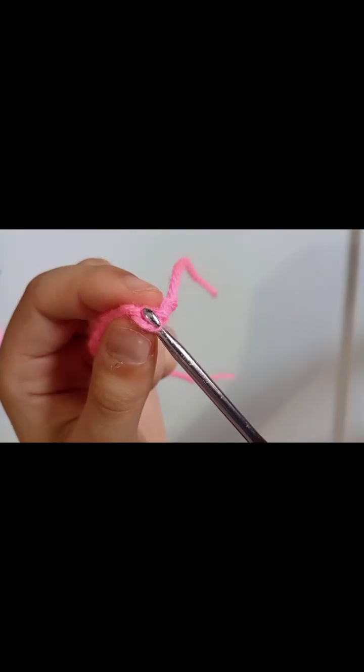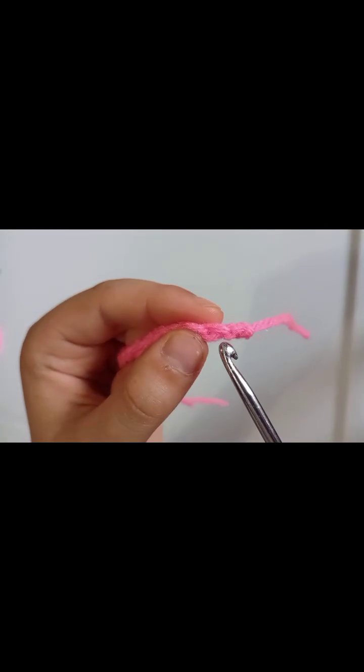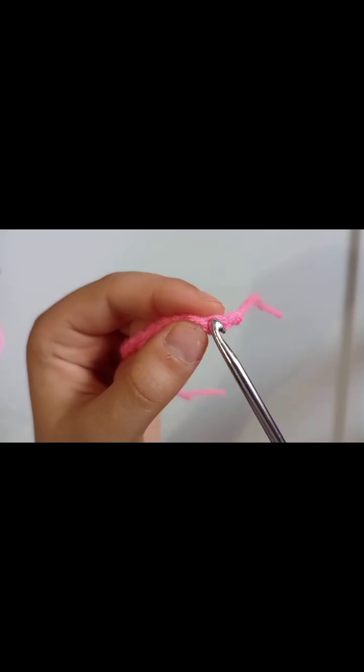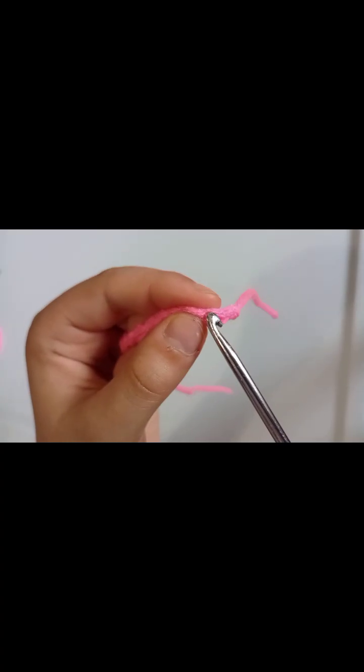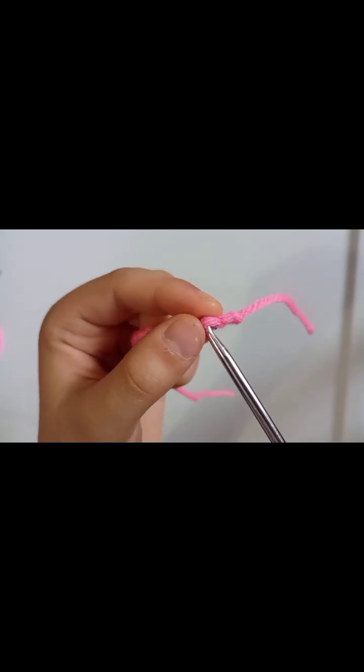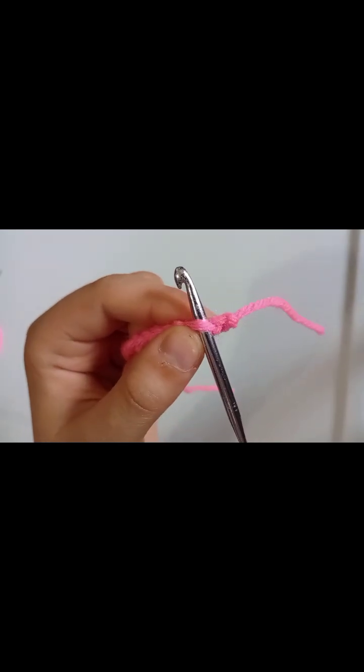Right there. And then we have the back loop. The back loop is the one facing the furthest away from you. The loop facing furthest away from you is the back loop. Right here.